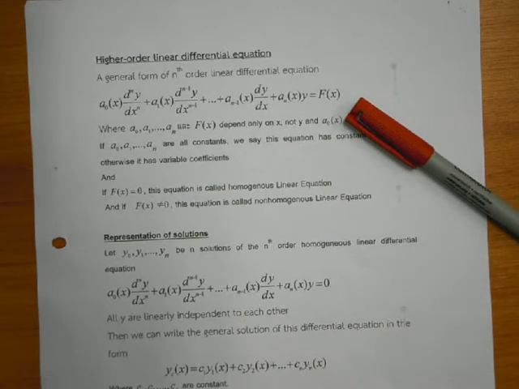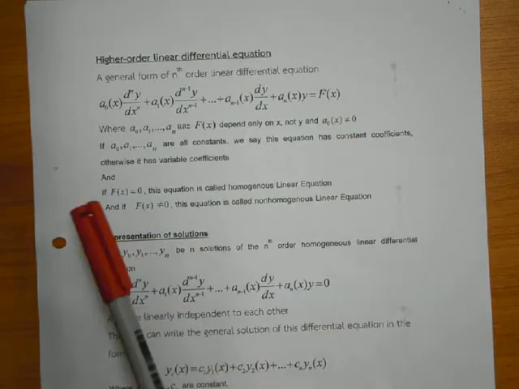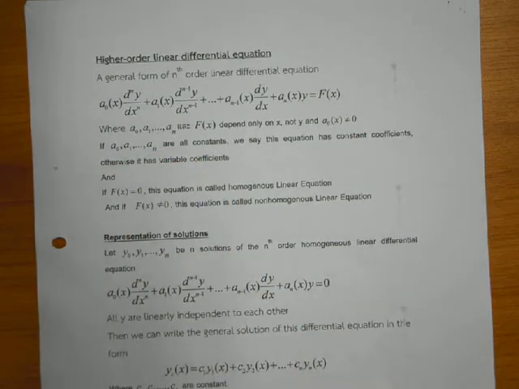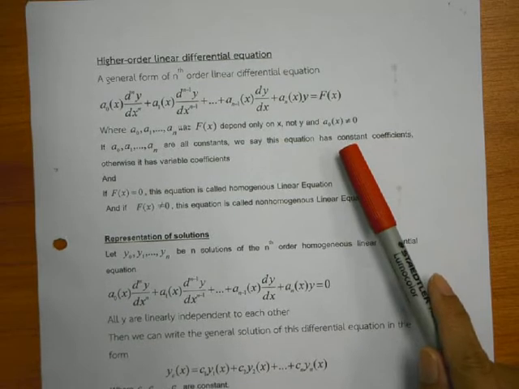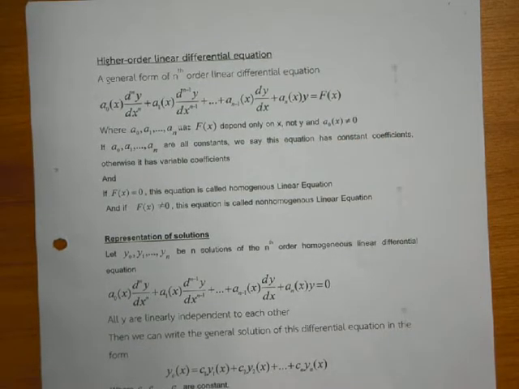And from this equation, a0, a1, a2, a3 until an, and f(x) can be a constant, or can be a function of x. Okay, it could be any number, or a function of x. And a0 shouldn't be equal to 0 because it is an n order linear differential equation.